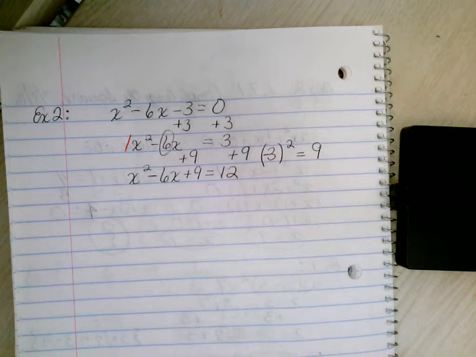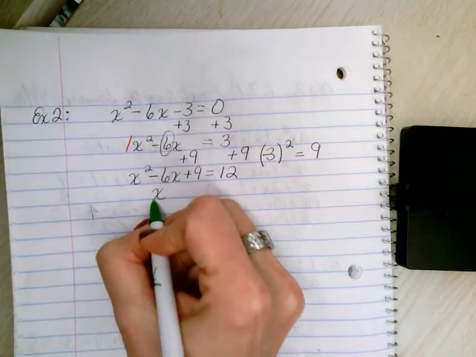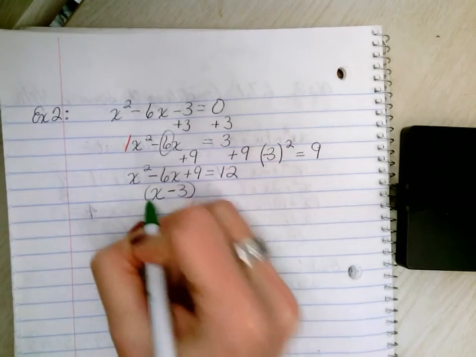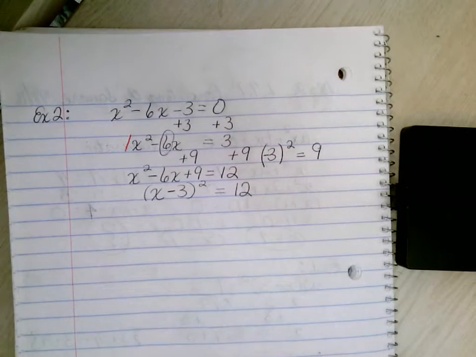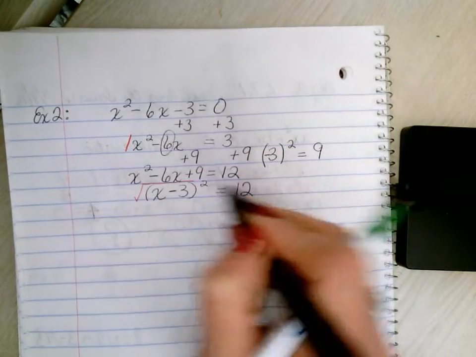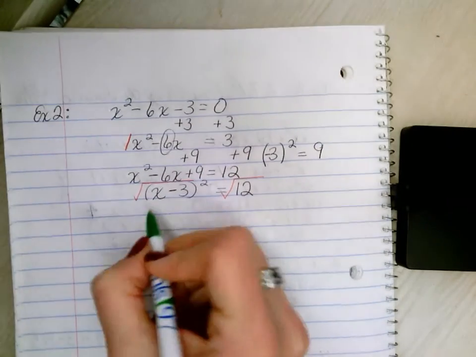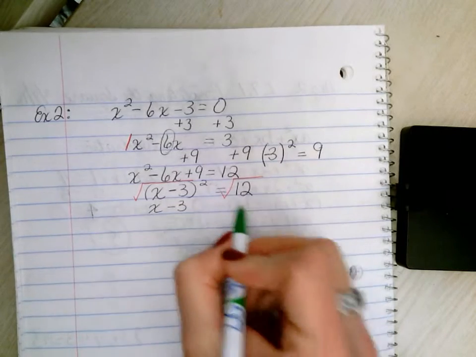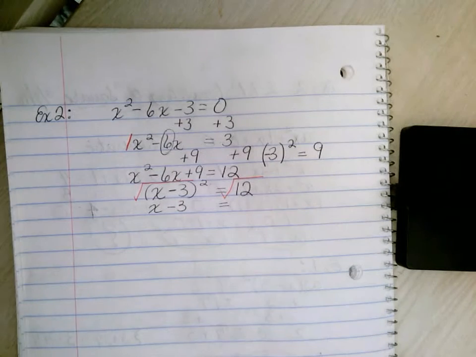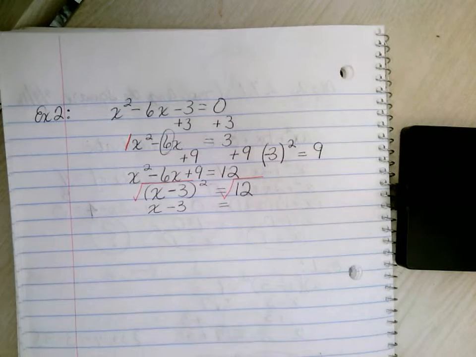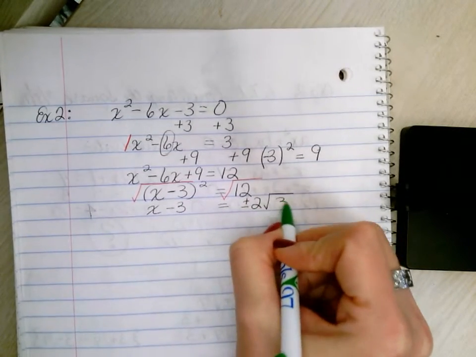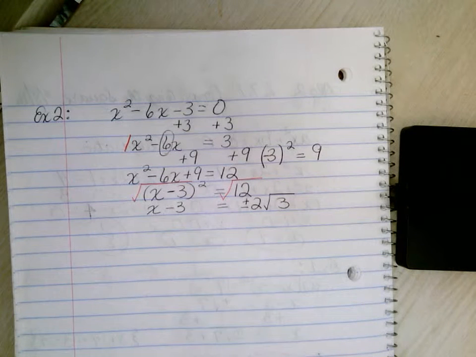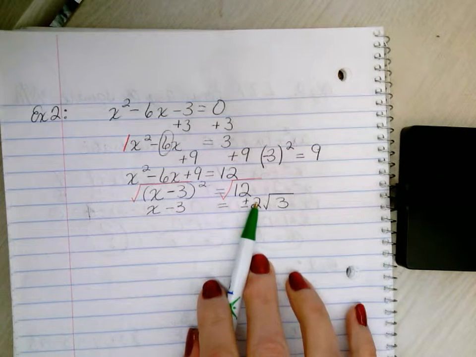Now, I can factor. This is a perfect square, which is x minus 3 squared equals 12. Go back to method 1 from the first example. Root out both sides. X minus 3 is equal to the square root of 12. The square root of 12 becomes 2 radical 3. Okay? 2 radical 3. I pulled out the square root of 4, which is a 2.